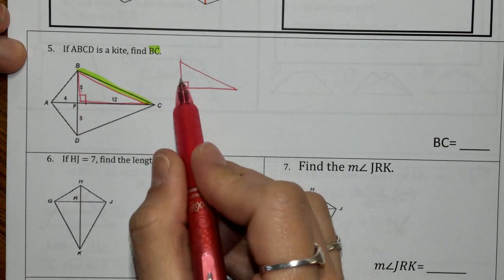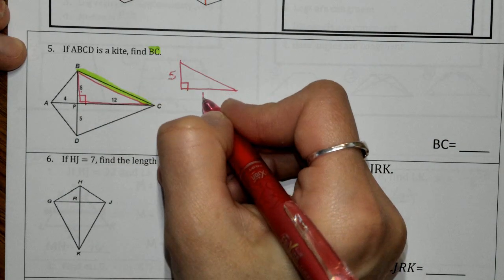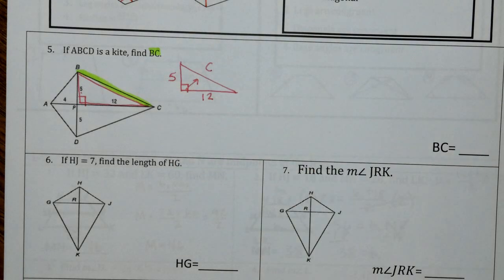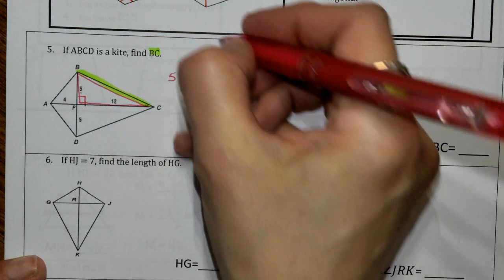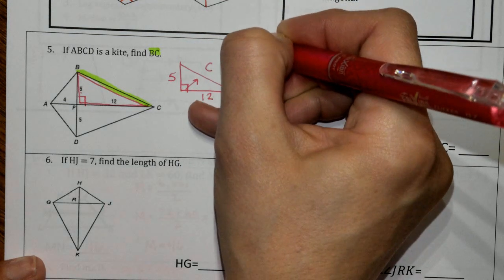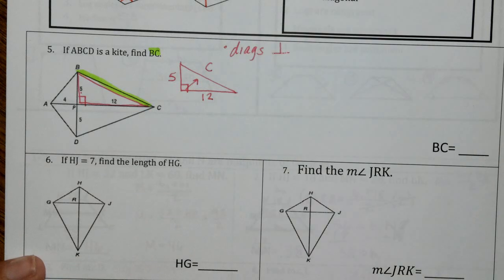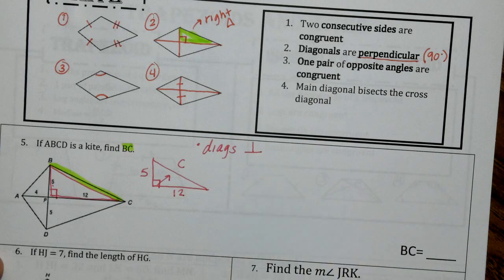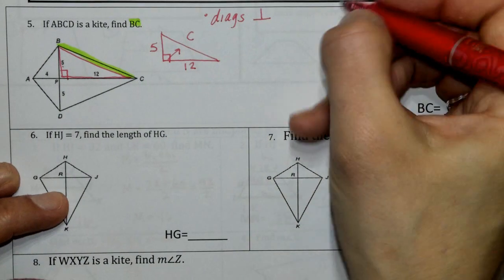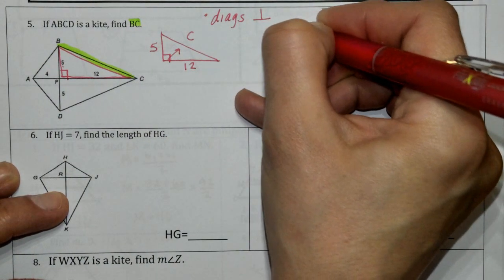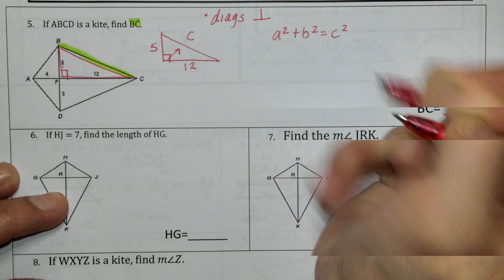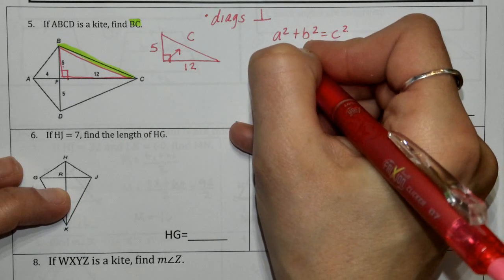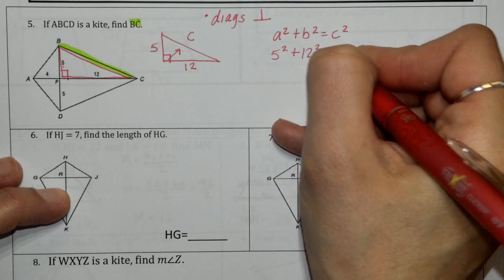We've got 5 as one of the legs and 12 as the other leg. So we need to find C in the Pythagorean theorem. Here, the property that we're going to use, we're going to go ahead and write in, the diagonals are perpendicular. Please write out the word perpendicular if you don't know what that symbol means. So let's go ahead and follow our a squared plus b squared equals c squared. Solve for the Pythagorean theorem. We have a and b, our legs. 5 squared plus 12 squared equals c squared.